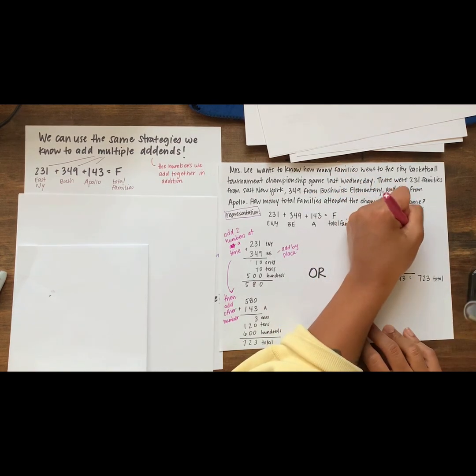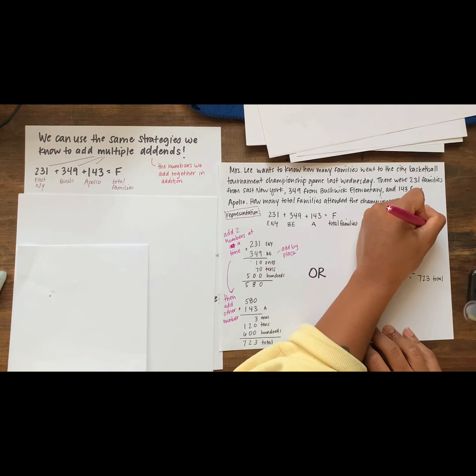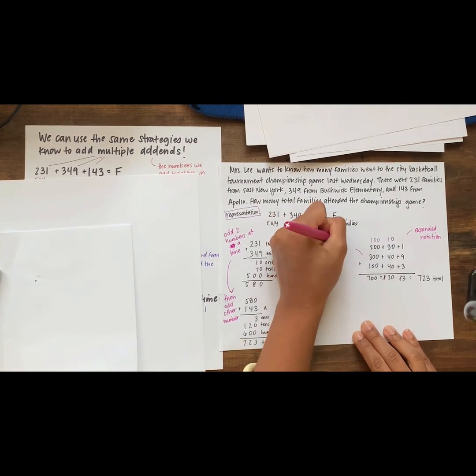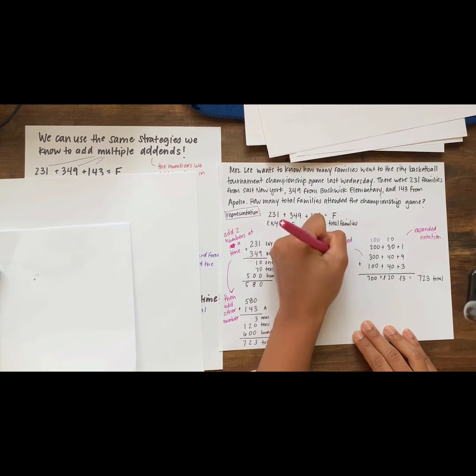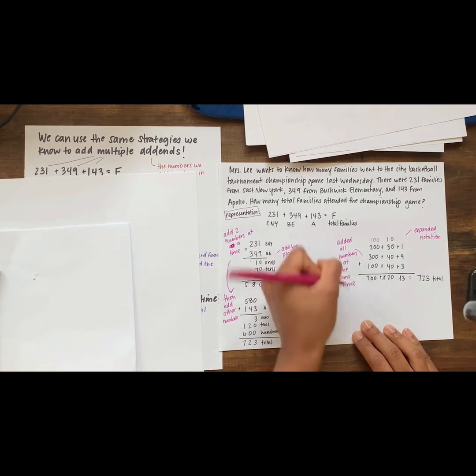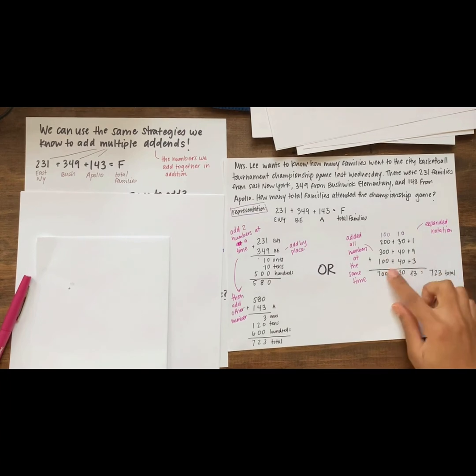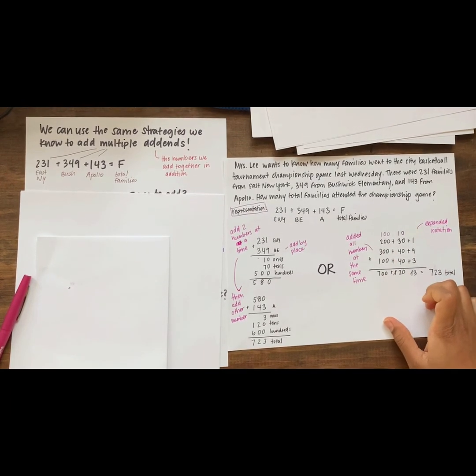This friend used expanded notation and they chose to add all three numbers at the same time. Interesting. Let's take a closer look at their calculations. How did they use expanded notation or expanded form to add all three numbers together at the same time? Go ahead and say it out loud.